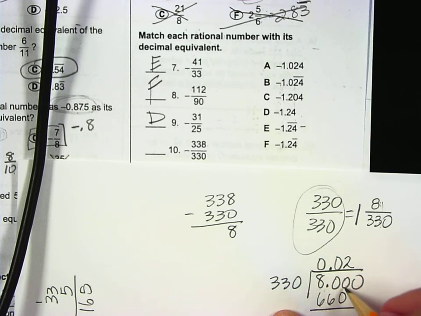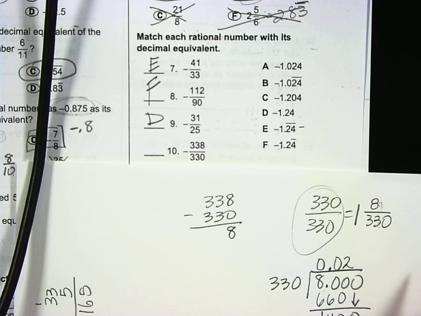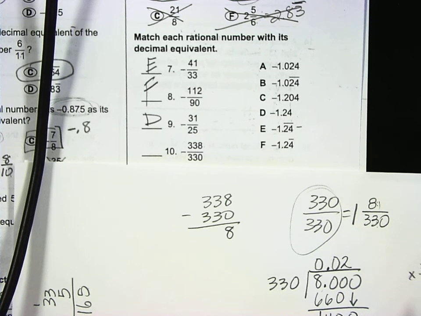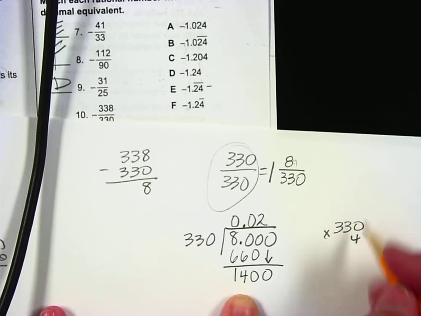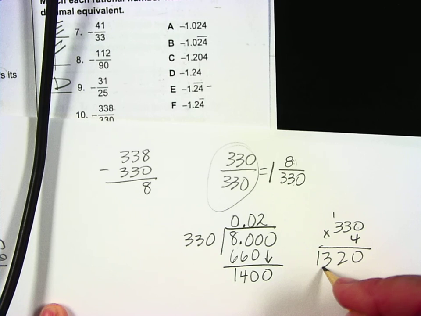Subtract, and I get, let's see, 140. How many 330s are in 1400? Well, it might be 4. Let's just try 4. 0 times 4 is 0. That's 12, 13. Ooh, that works.